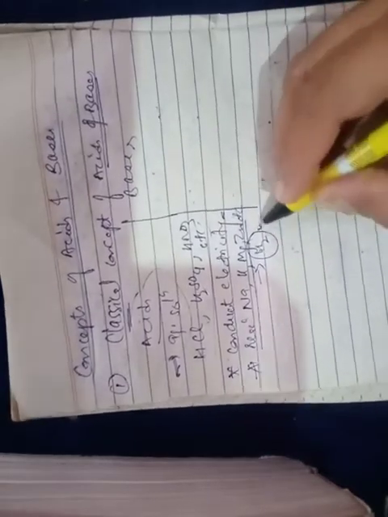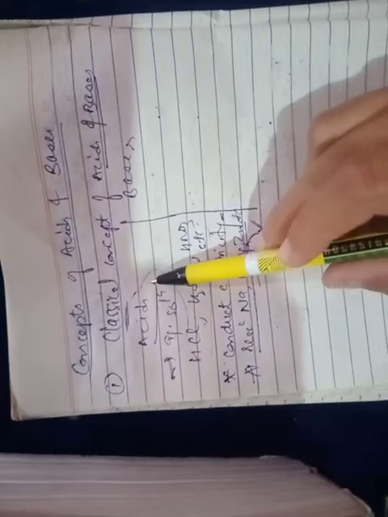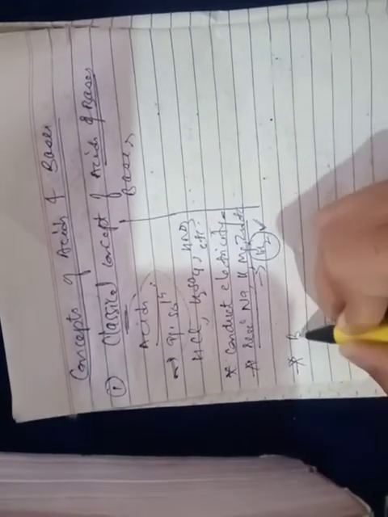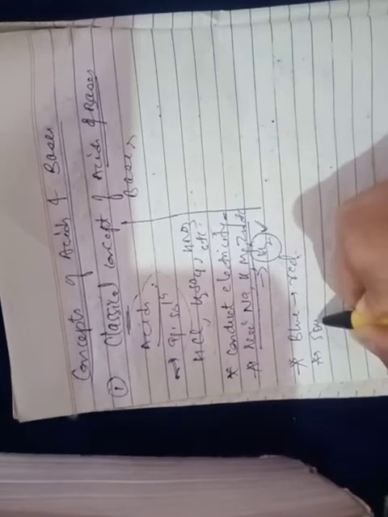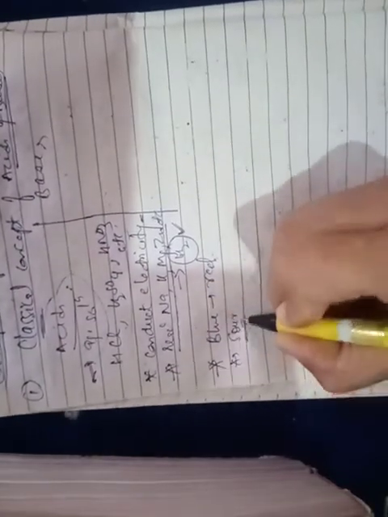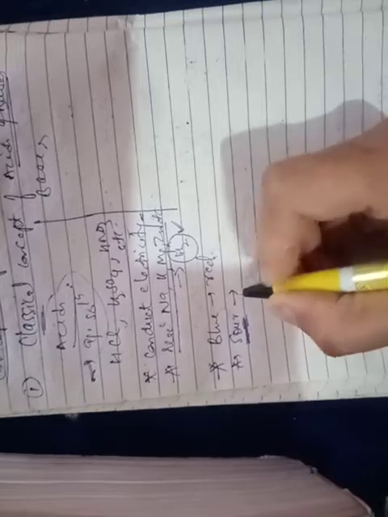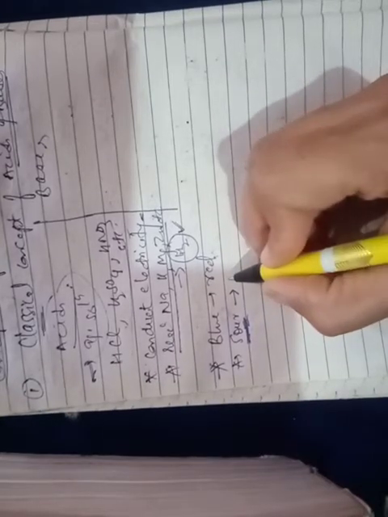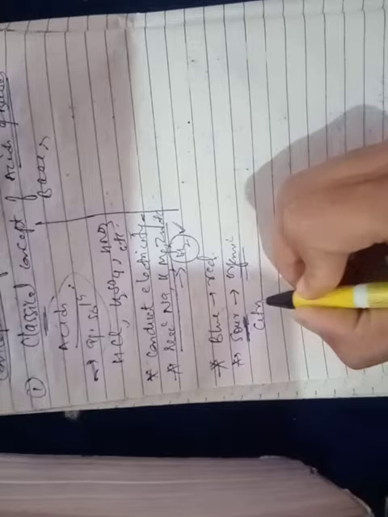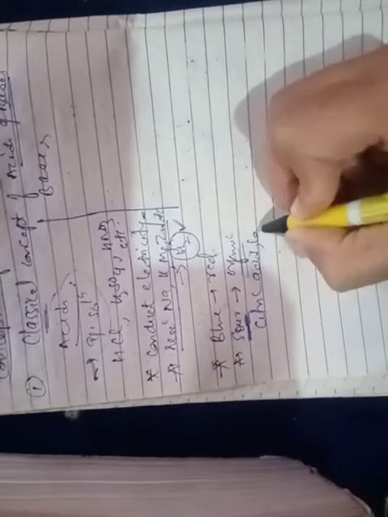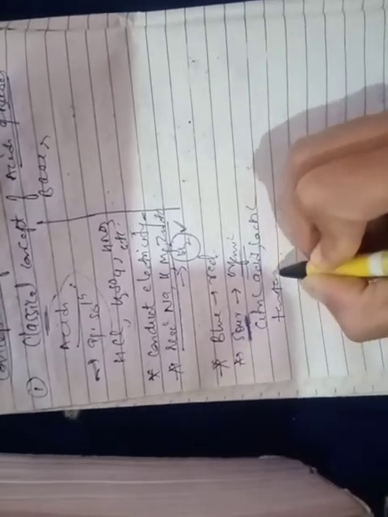If a substance shows this property, it means the given substance is acidic in nature. Next, these substances turn blue litmus paper into red, and they have a sour taste. We will taste only organic acids such as citric acid, lactic acid, tartaric acid, etc. We should never taste inorganic acids.